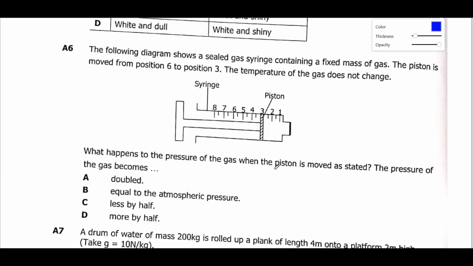Now question 6. The following diagram shows a sealed gas syringe containing a fixed mass of gas. The piston is moved from position 6 to position 3. The temperature of the gas does not change. So we have the question under the gas laws. What happens to the pressure of the gas when the piston is moved as stated? We are looking at 2 factors here. We have volume. What happened to the volume? The volume decreased.